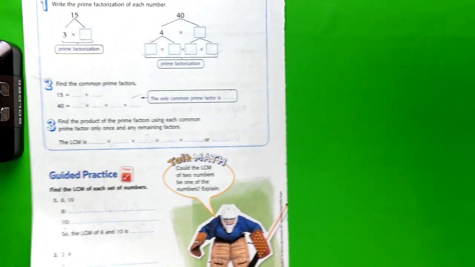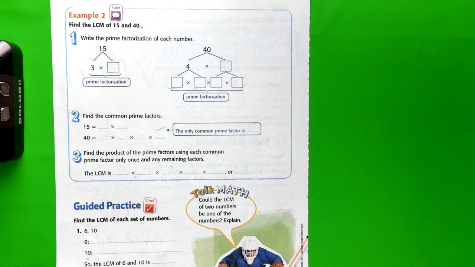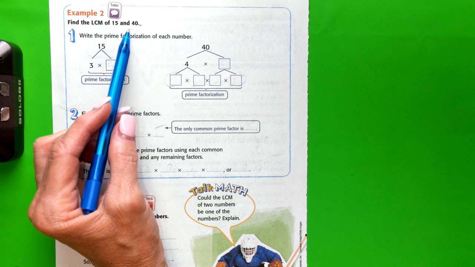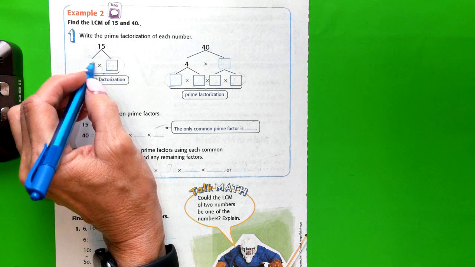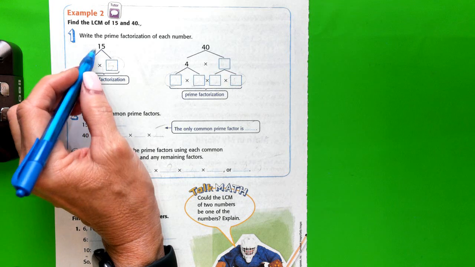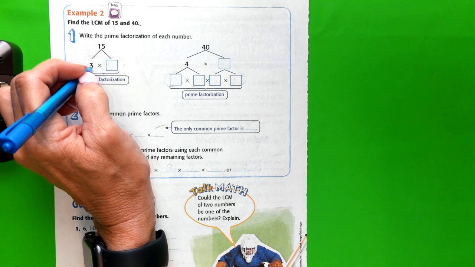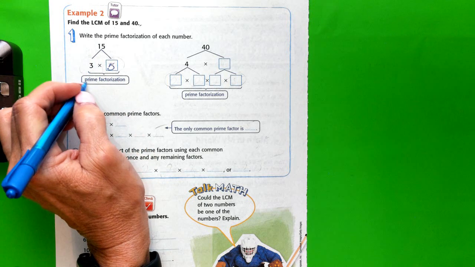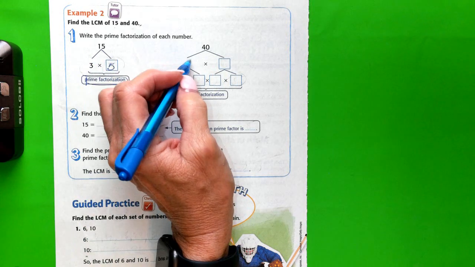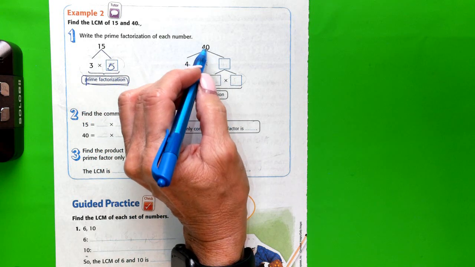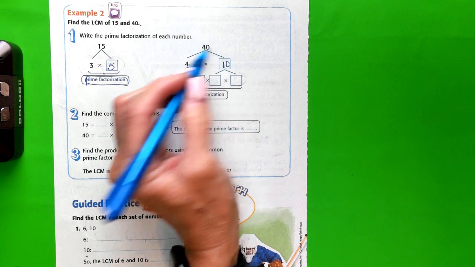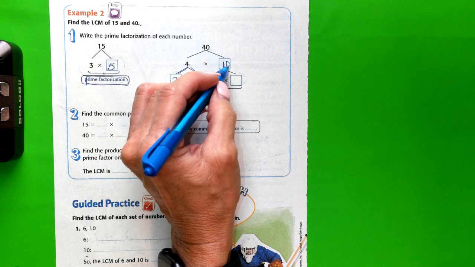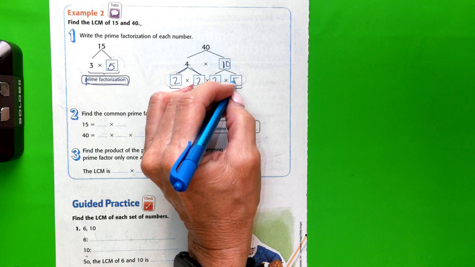Okay, so let's look at our example 2. We're going to find the least common multiple of 15 and 40. We're going to do it by writing the prime factorization of each number. So 15 breaks down into 3 and 5, and those are prime factors. Now we're going to do the same thing with 40. 4 times what gets us 40? Well, that's 10. 4 factors out into 2 times 2, and 10 factors out into 2 times 5.